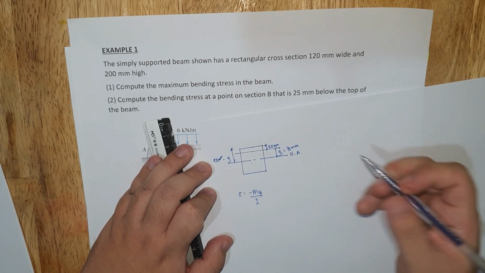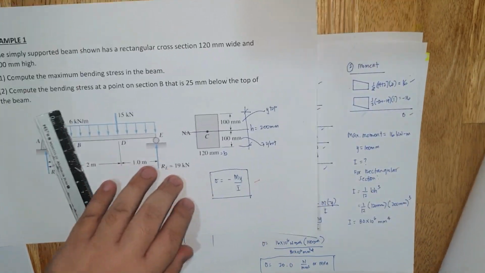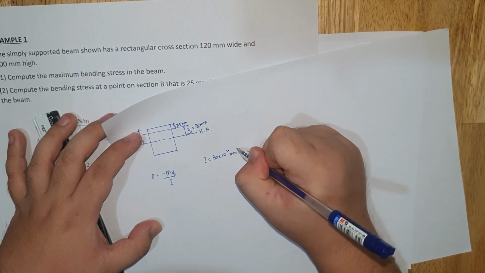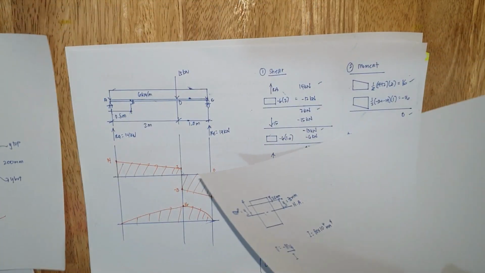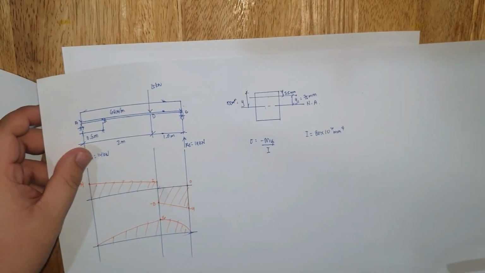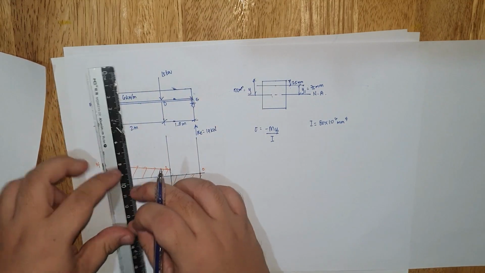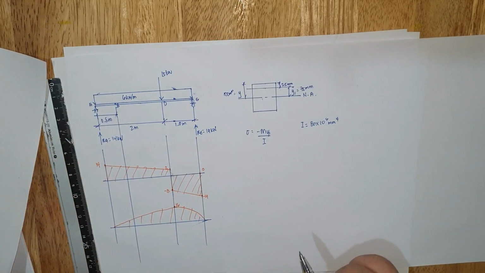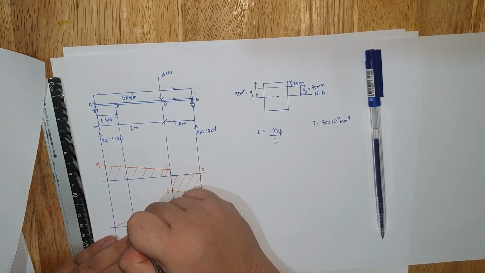Okay? Tapos, ang inertia natin, the same. Hindi naman nagbago yung cross-section natin. So, 80 times 10 to the 6 pa din tayo. So, ang kulang na lang natin is yung value ng moment. Okay. Bibase tayo ngayon sa figure natin. Okay, ito yung figure natin. Pinapahanap niya is ito dito sa point na to. Okay. So, kailangan natin yung value nitong moment dito sa point na to.